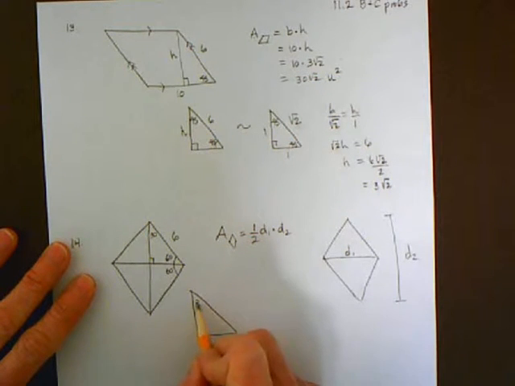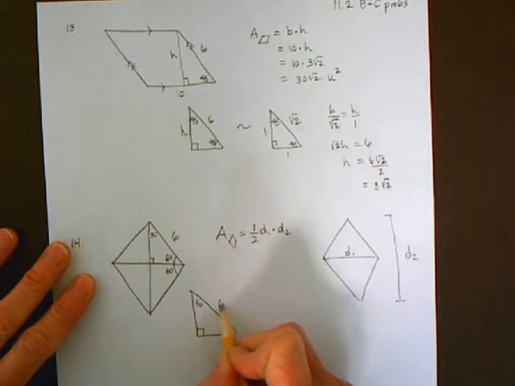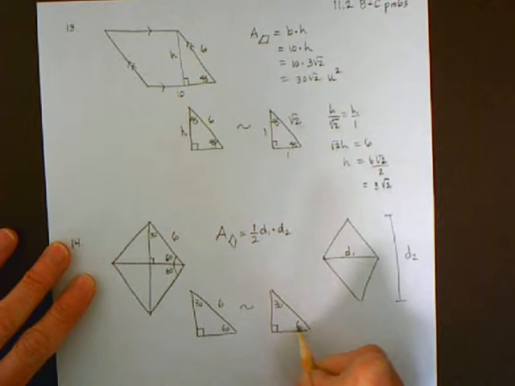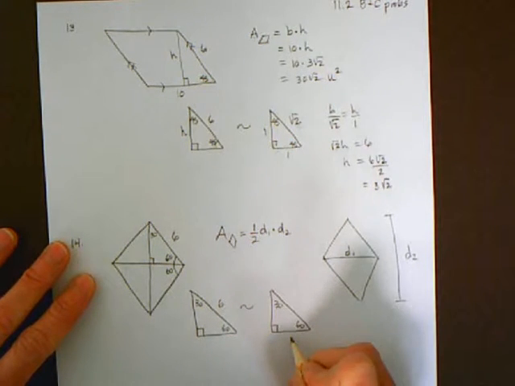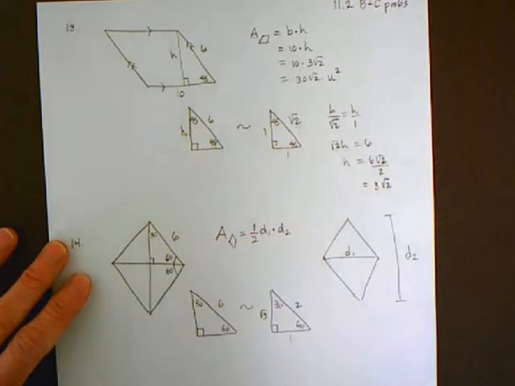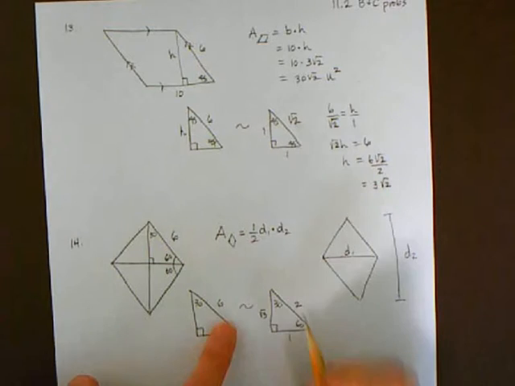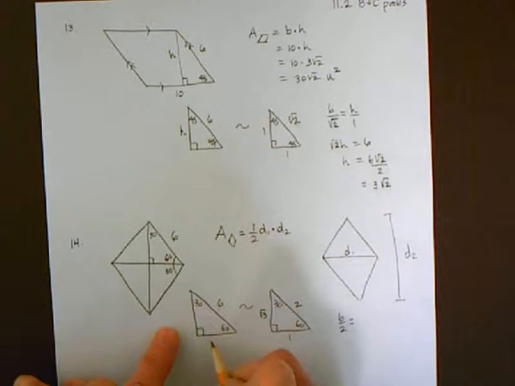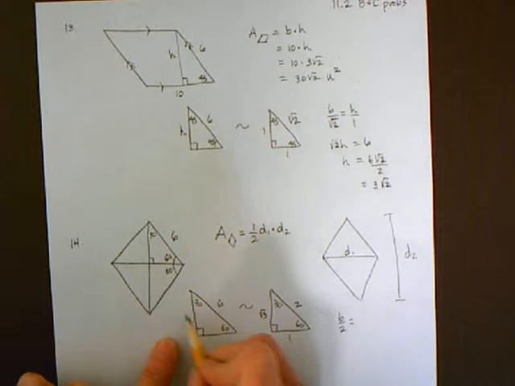We have 30-60-90, and this side length is 6. It is similar to all other 30-60-90 triangles with sides ratio 1, radical 3, 2. Okay, so we need the scale factor. 6 to 2 is equal to, I'm trying to find this dimension right here.